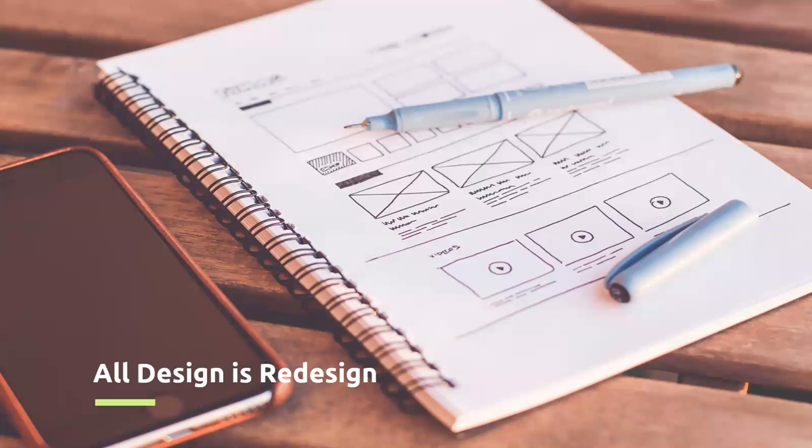All design is redesigned. There is no such thing as a brand new design. The current design basically makes things simpler, better, prettier, or on the other hand, makes things more complicated. I don't know. Depends on the requirement, on the objective.